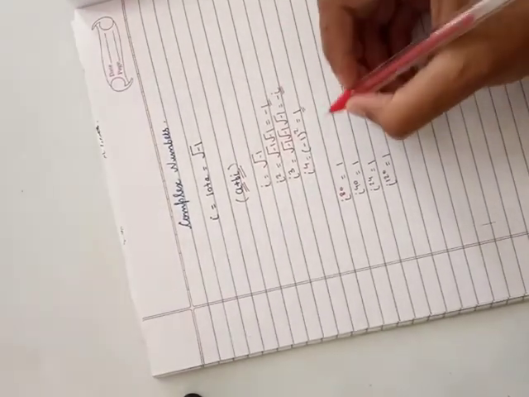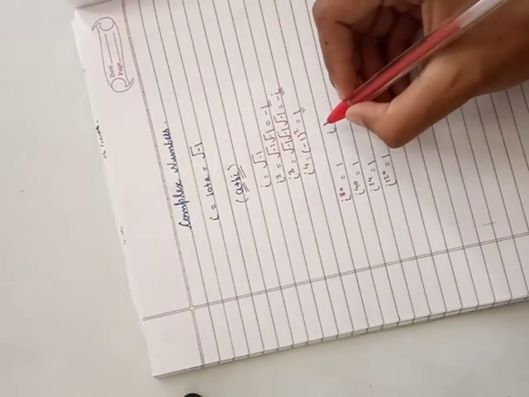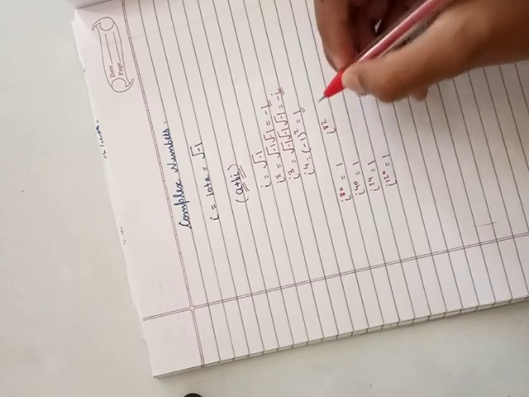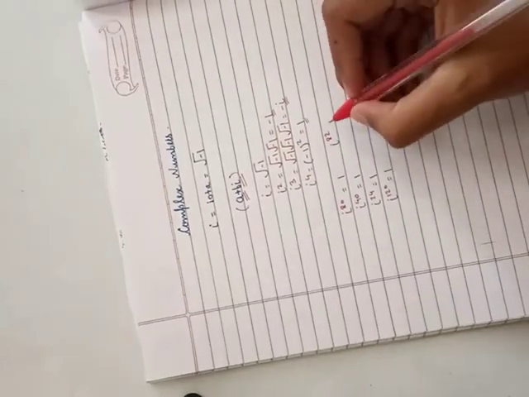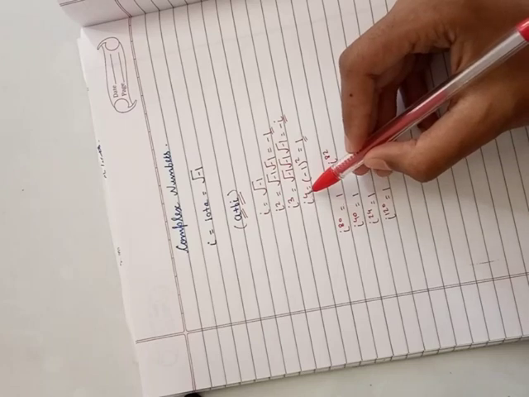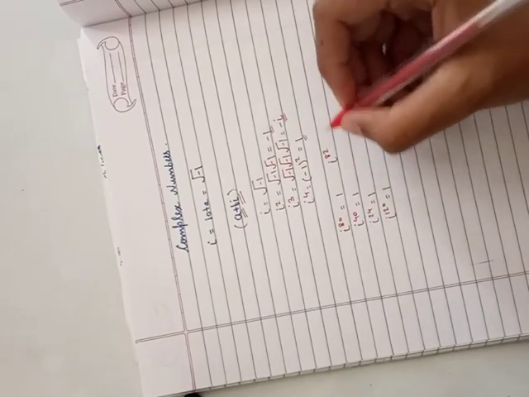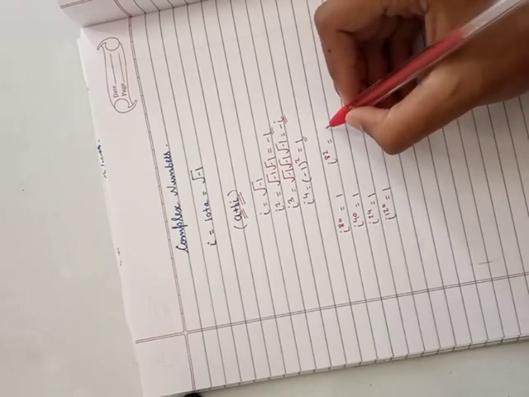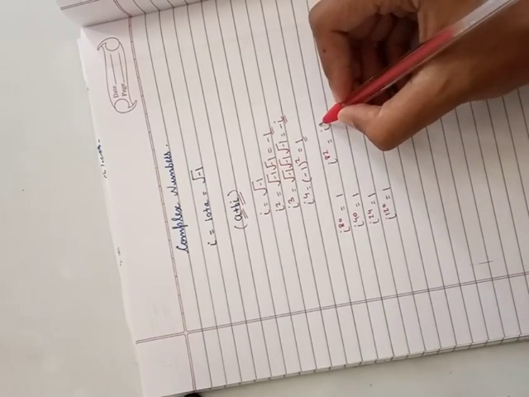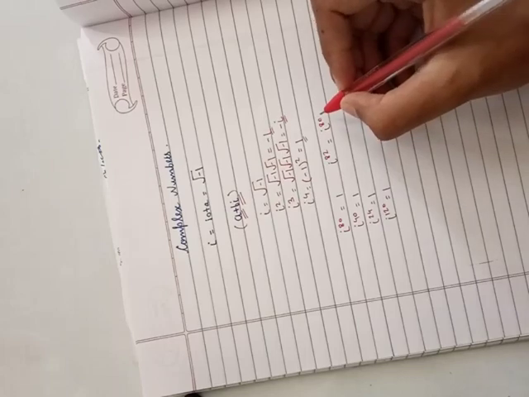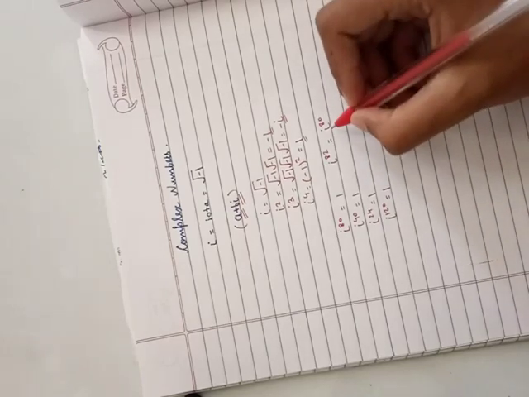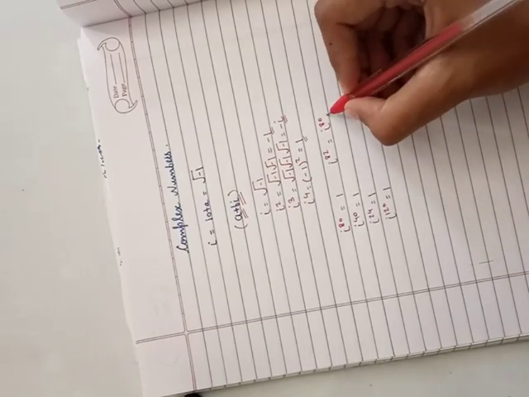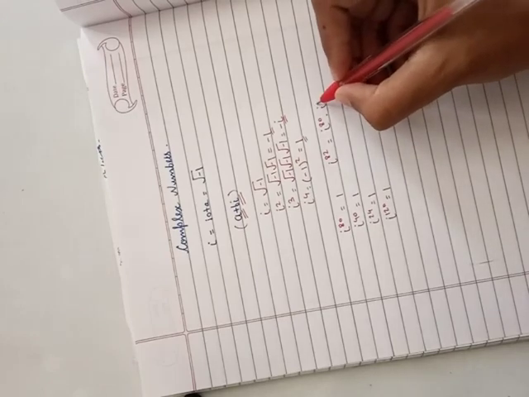So now what about iota raised to the power 82? Now we know that iota raised to the power 4 is 1. So we can write iota raised to the power 82 as iota raised to the power 80 times iota raised to the power 2.